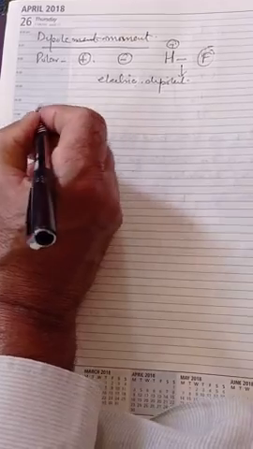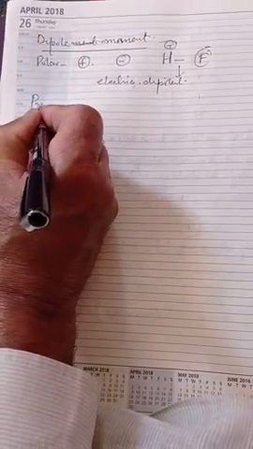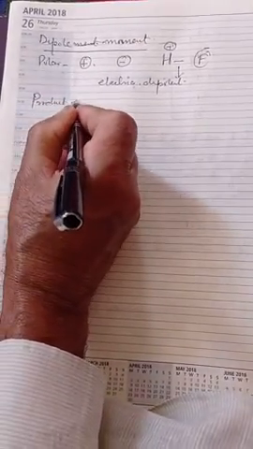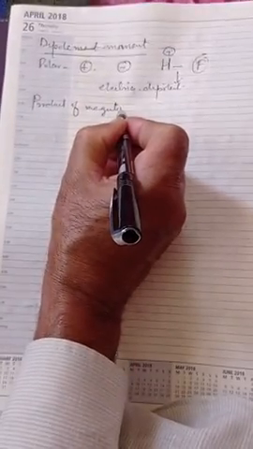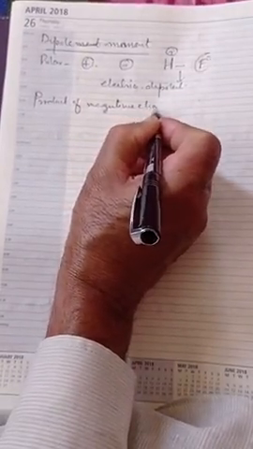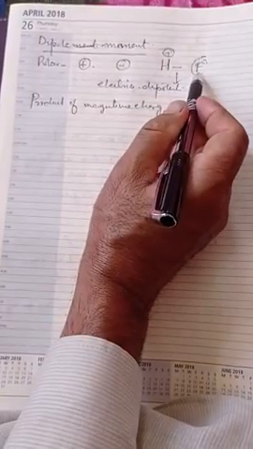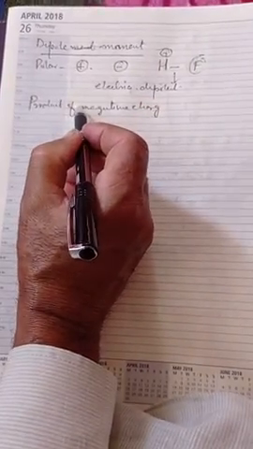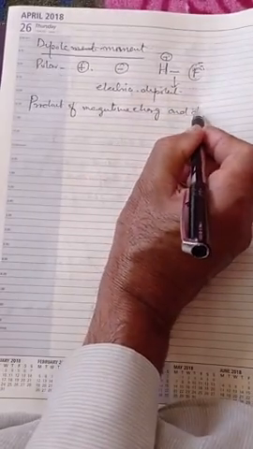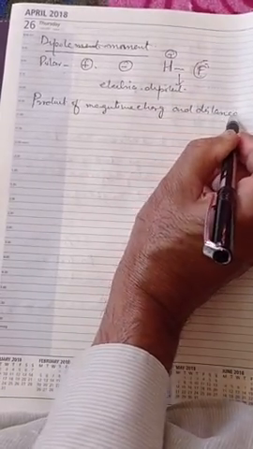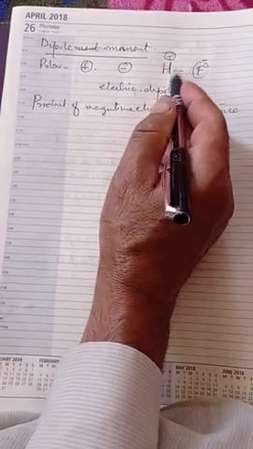Dipole moment is the product of the magnitude of charge and the distance of separation. Since positive and negative charges are equal, it is the product of the magnitude of charge and the distance of separation. That means the internuclear distance between the two bonded atoms.